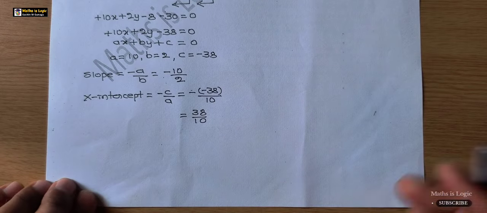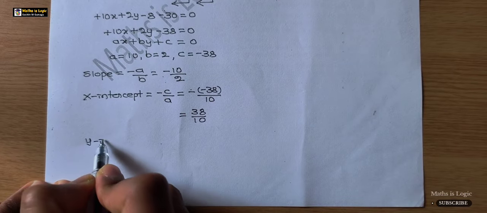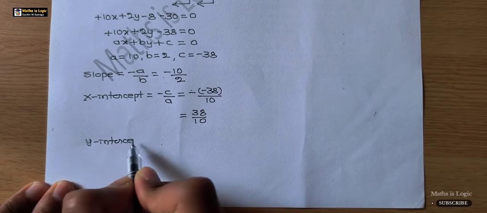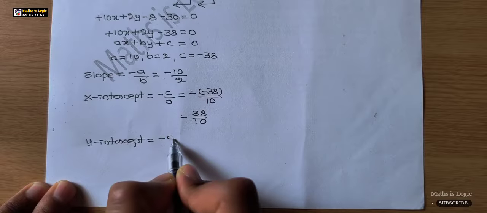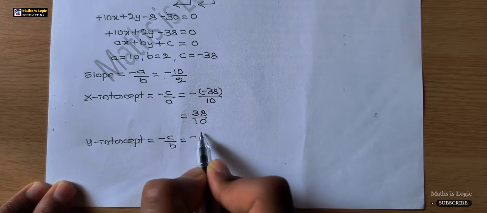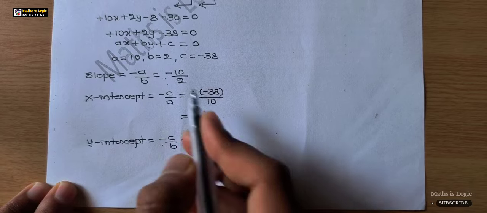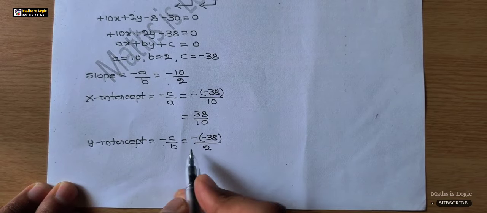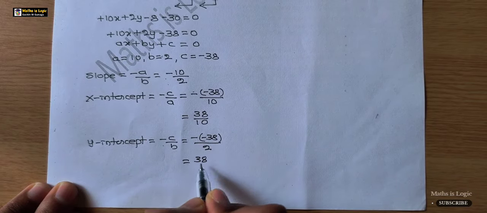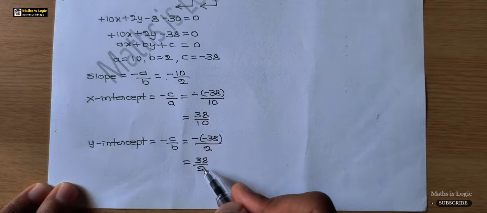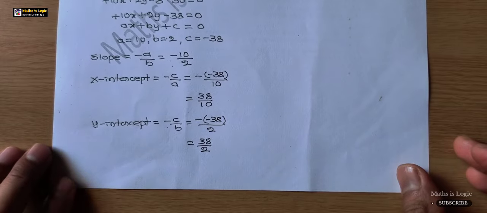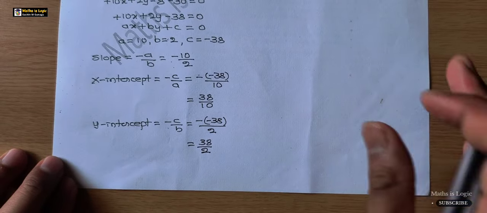And last, the y-intercept. The y-intercept is minus c divided by b. Minus c is minus of minus 38, divided by the b value, 2. Again minus into minus is plus 38 divided by 2. Here also you can cancel, otherwise keep it as it is. So this is the final answer.